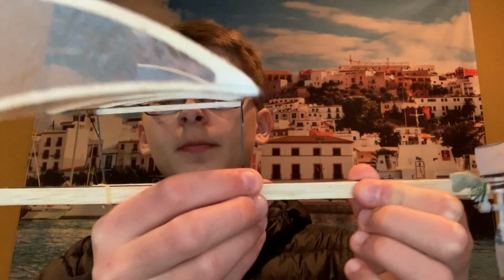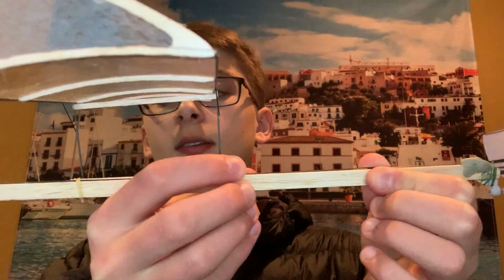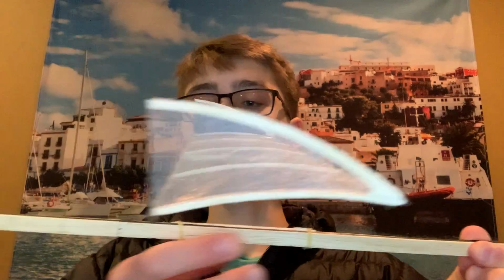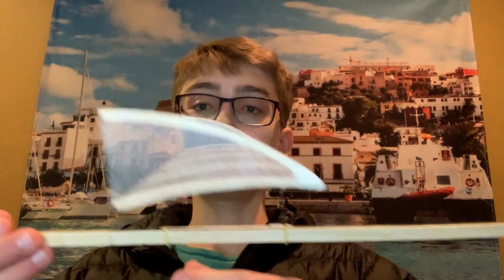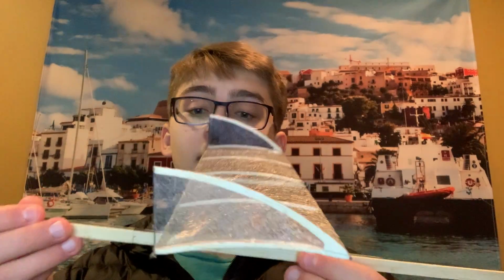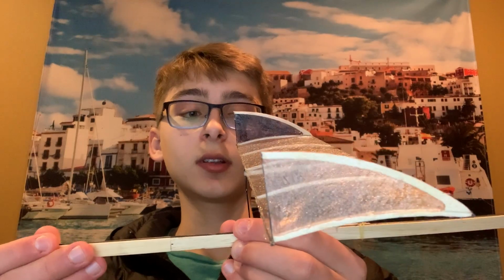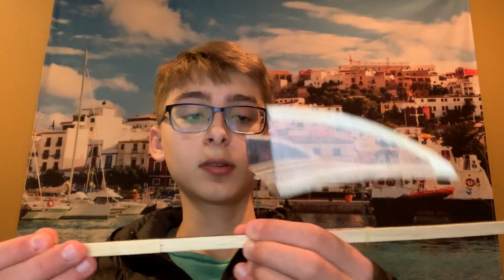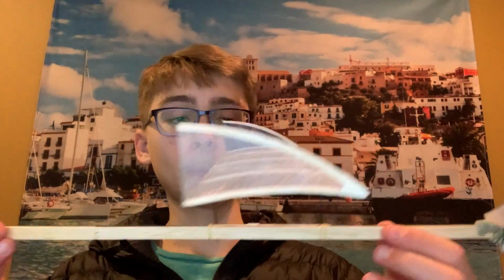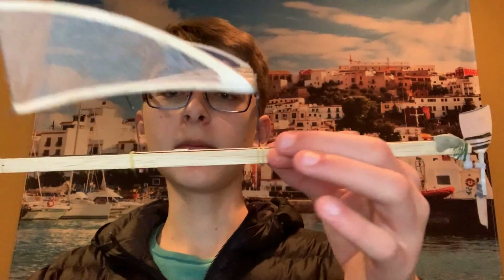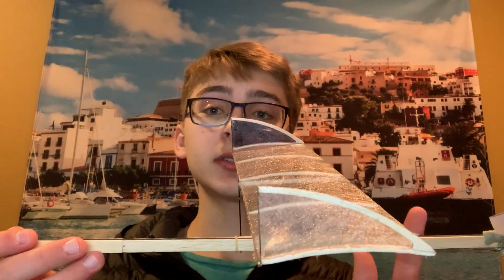So let's say right when you launch a plane, it starts diving downwards. If it's diving downwards, that's when you want to move the wings forward, so you can get it more upwards. So just to recap, if the plane goes up like this, move the wings backwards. If the plane goes down like this, move the wings forwards.